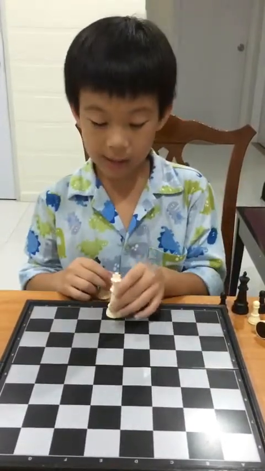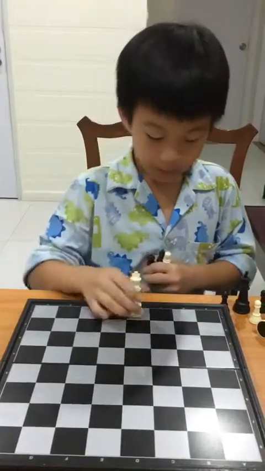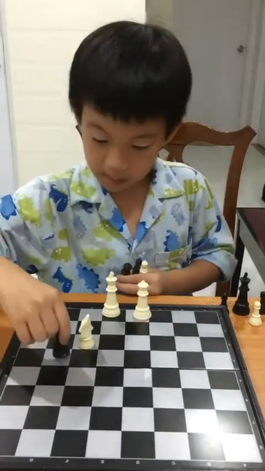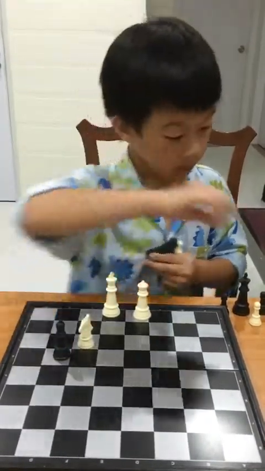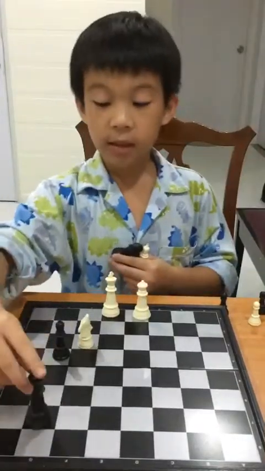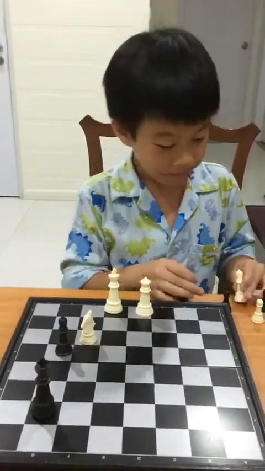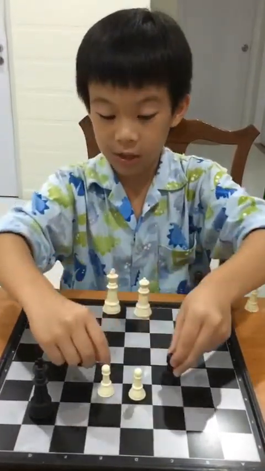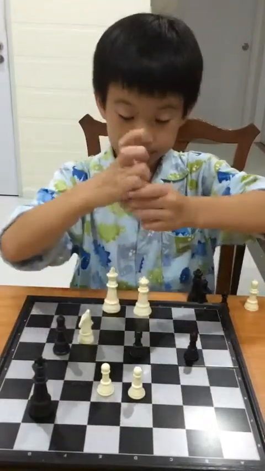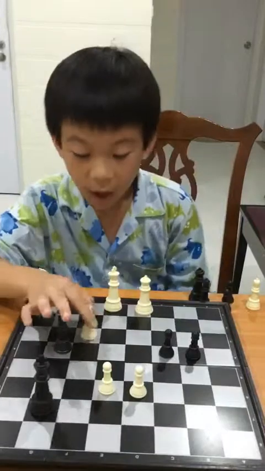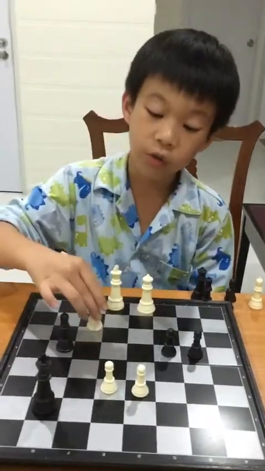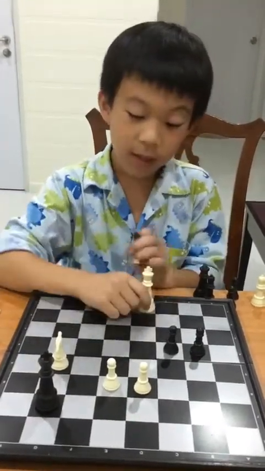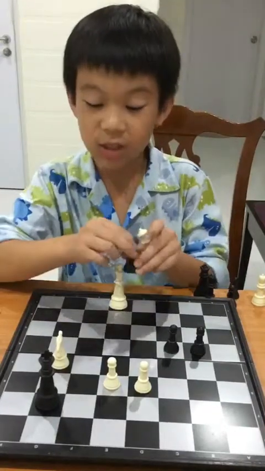How about another example of pins? So, let's see this occasion actually. In this place, it's not an absolute pin, but it's a relative pin, because you could still move your knight. See, if you move your knight, you'll just lose your queen, but there's no rule that says you can't move it, not to take away the queen.